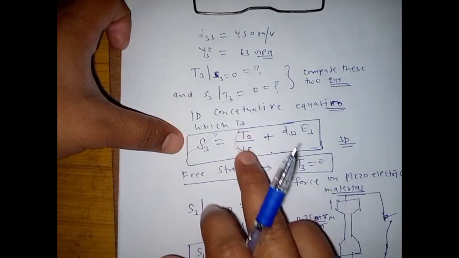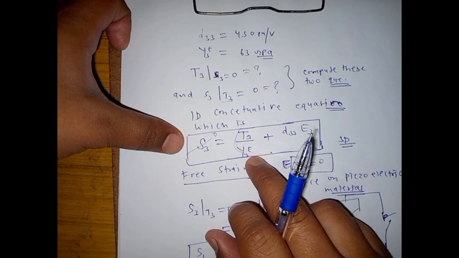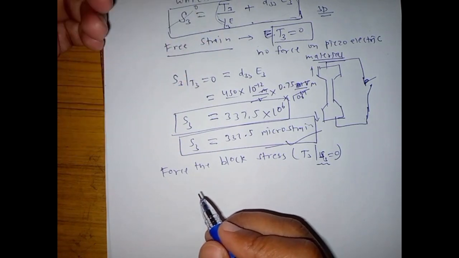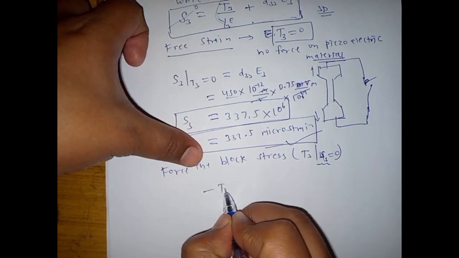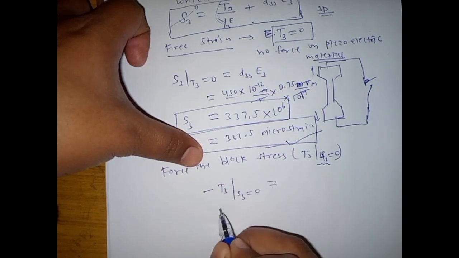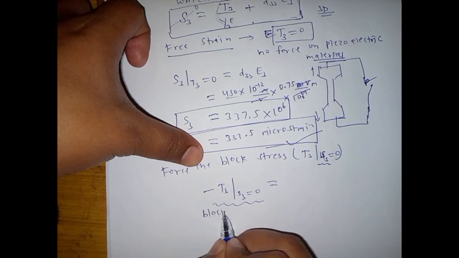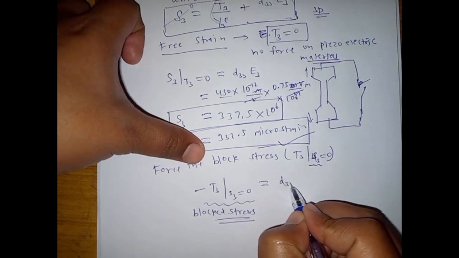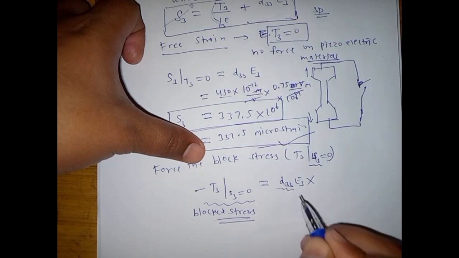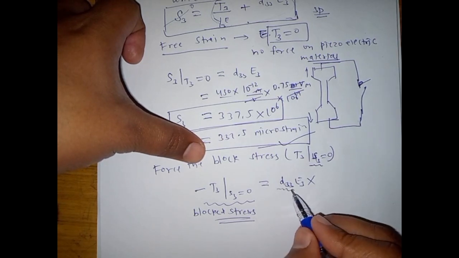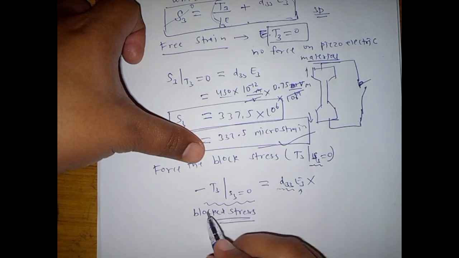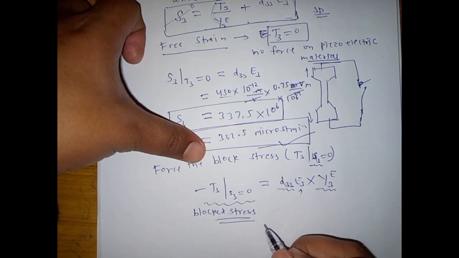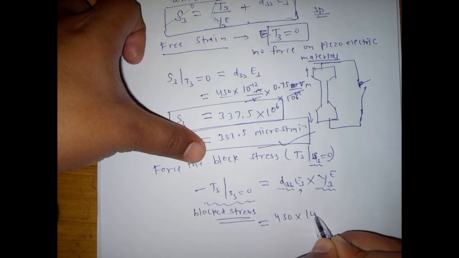Then T3 is equal to minus d33 E3 times Y3E. But for comparison we are not taking the sign, so T3 when S3 equals 0, the block stress, is equal to d33, the piezoelectric strain coefficient in the third direction, times E3, the electric field in the third direction, multiplied by Y3E, Young's modulus in the third direction. So d33 is 450 times 10 to the power minus 12.